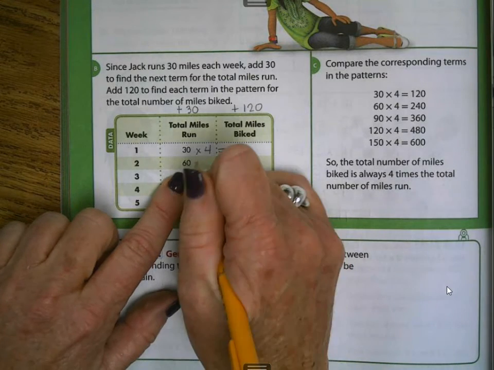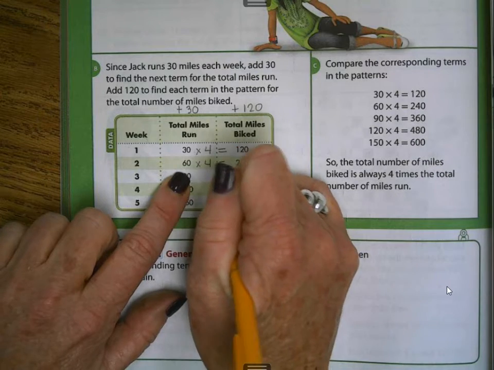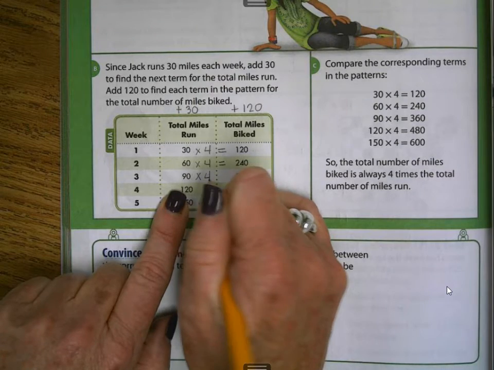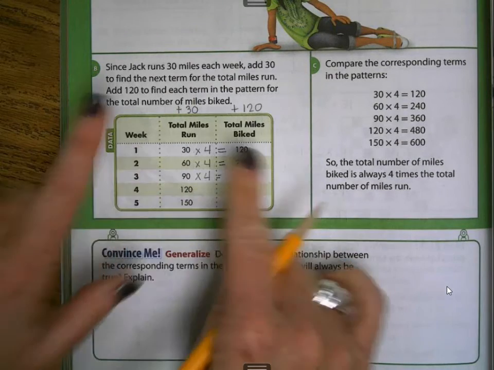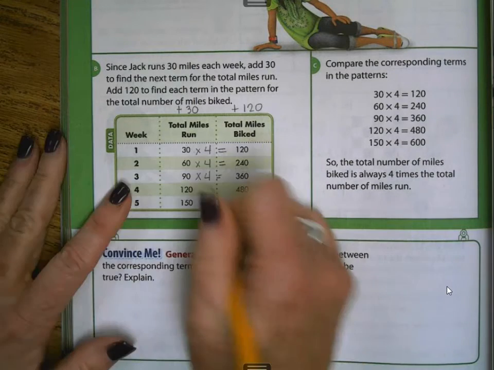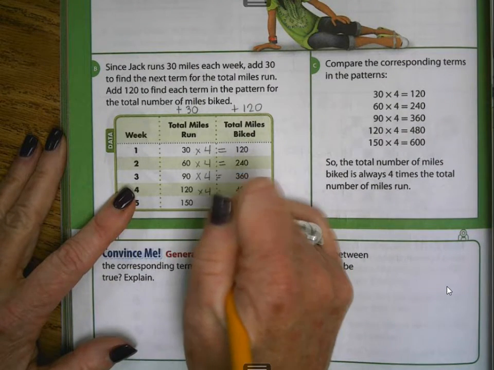So 60 times 4 is going to equal 240. So they found the pattern to be, you take the total number of miles run and multiply it by 4 to get the total number of miles that were biked.